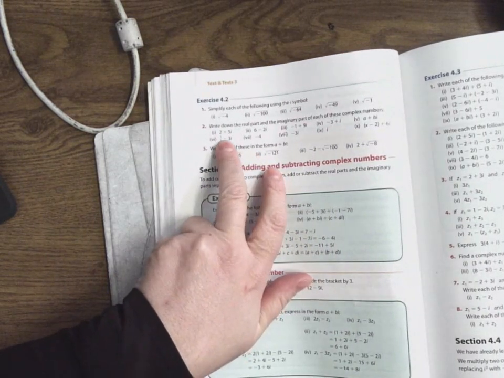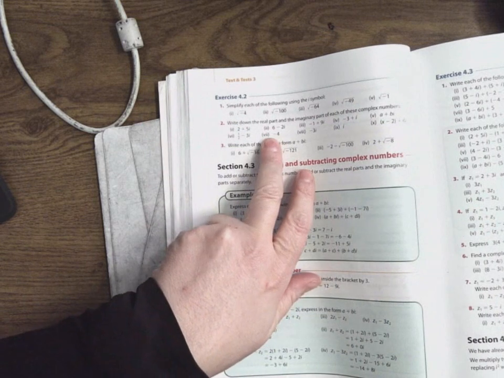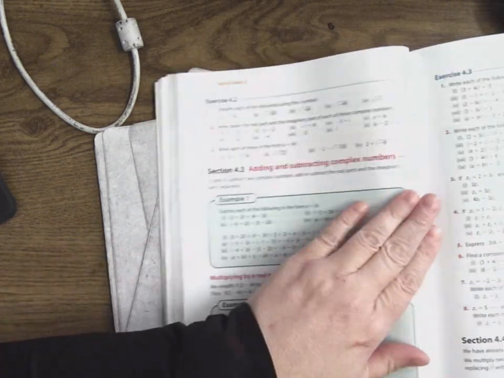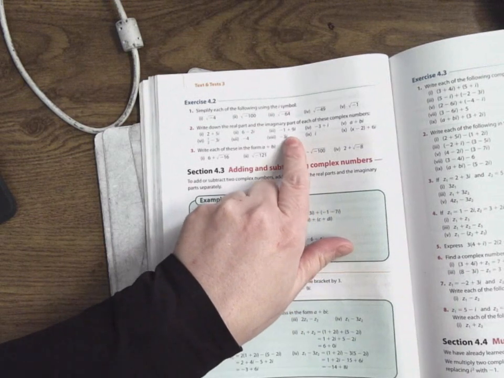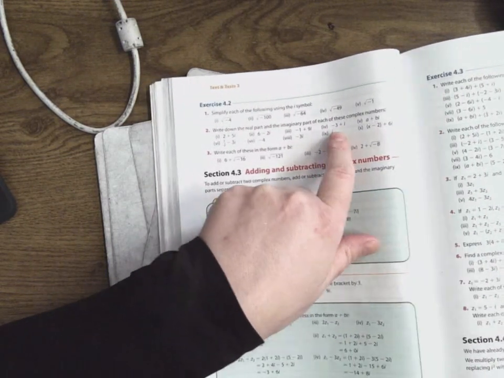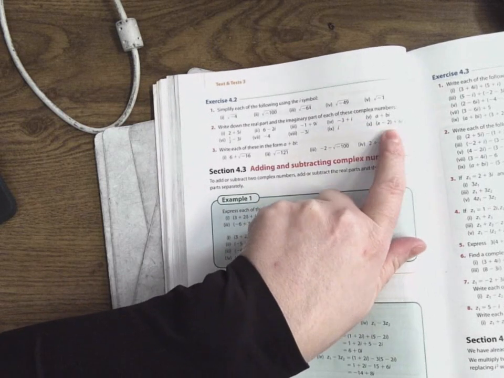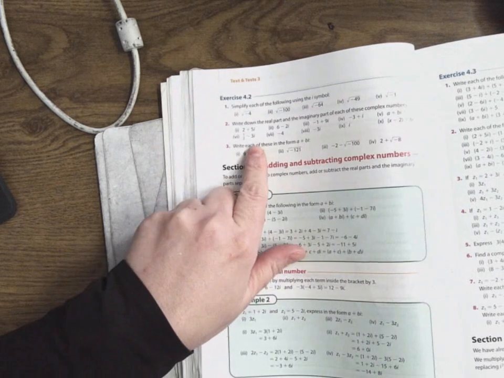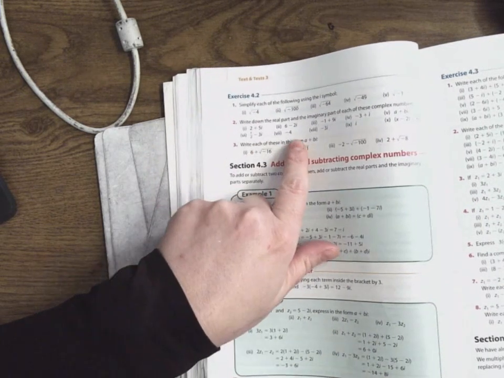Real part 2, imaginary part 5i. Real part 6, imaginary part minus 2i. Take the signs. Real part minus 1, imaginary part 9i. Real part minus 3, imaginary part i. Real part a, imaginary part bi. Real part a half, imaginary part minus 3i.